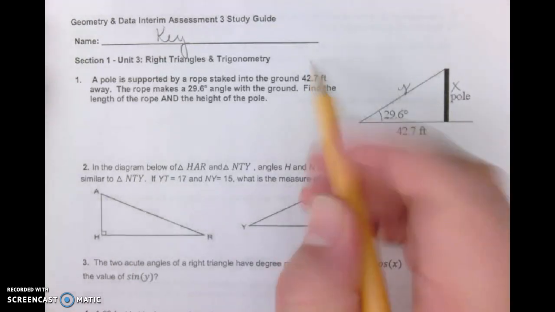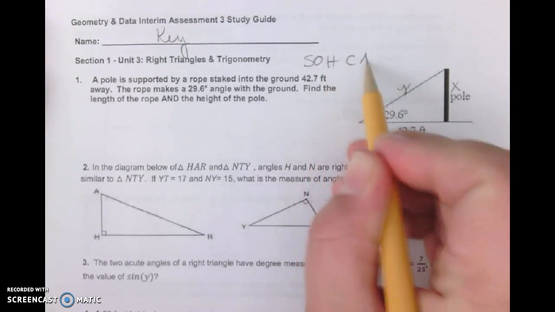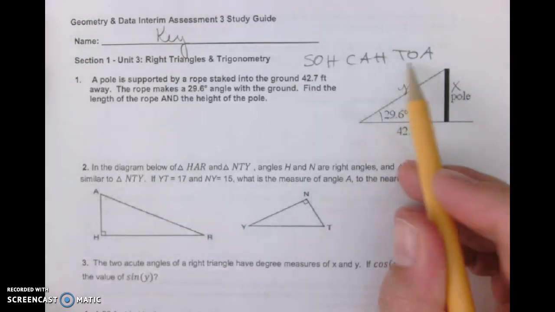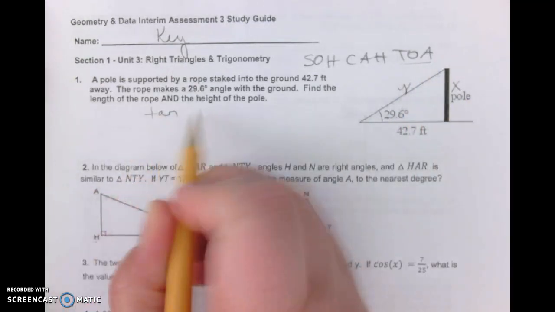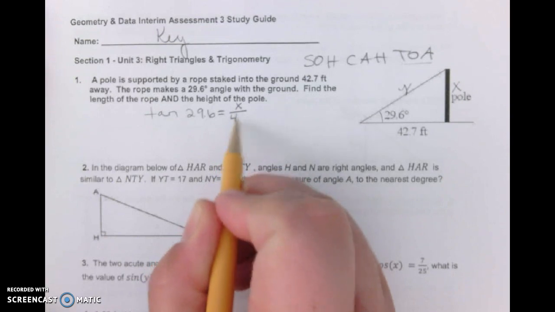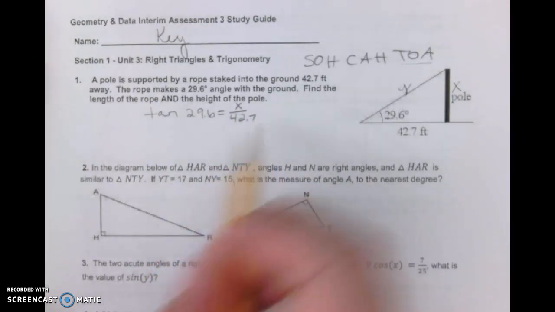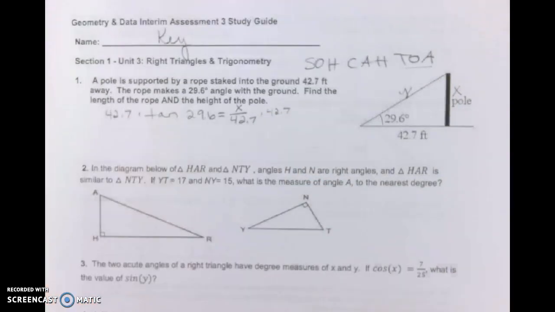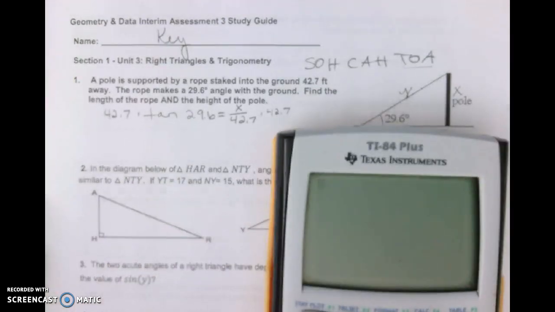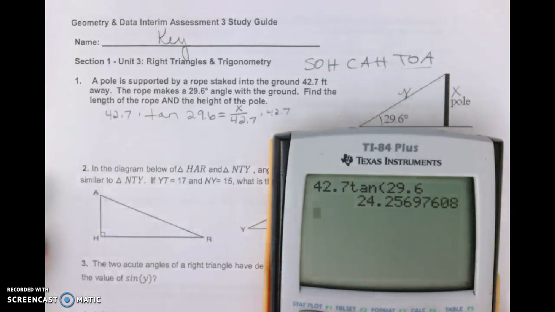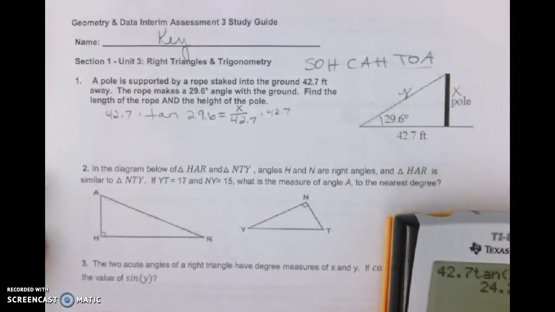So at the top of my paper, it probably would be helpful if you wrote in SOHCAHTOA. If I'm looking for the opposite and I have the adjacent, I'm going to use tangent. So the tangent of 29.6 equals the opposite over the adjacent. To finish solving this for x, I would multiply both sides of the equation by 42.7. And in my calculator, just enter in 42.7 tan 29.6. And I get that the height of the pole is 24.3 feet.